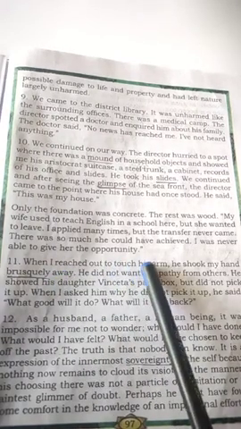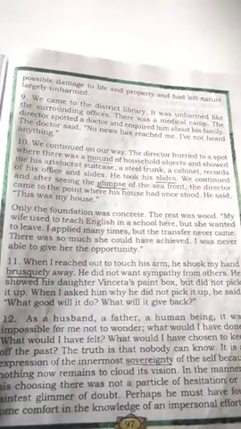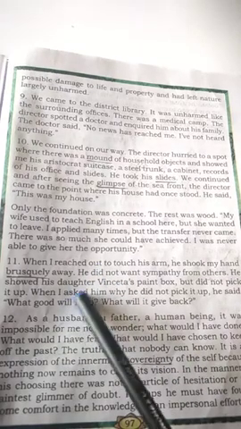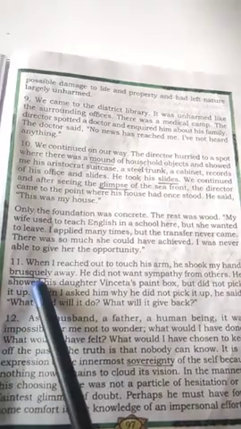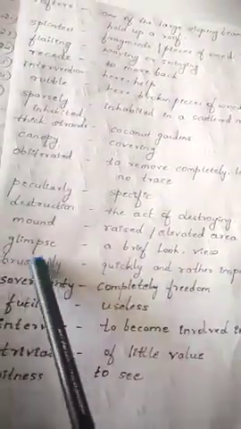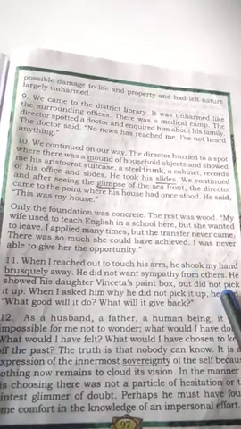"When I reached out to touch his arm, he shook my hands brusquely away." So, when the author tried to console the director by touching his arm, the director brusquely took his hands away. He did not want sympathy from others. Brusquely. Underline that word. Brusquely means quickly and rather impolitely, meaning he quickly took his hands away. He did not want sympathy from others.